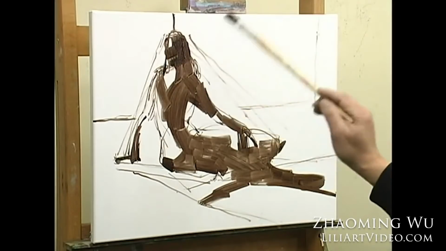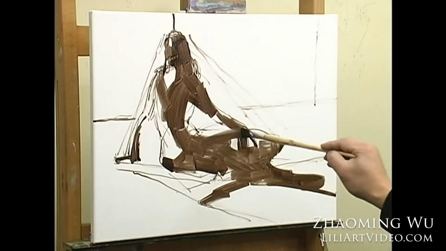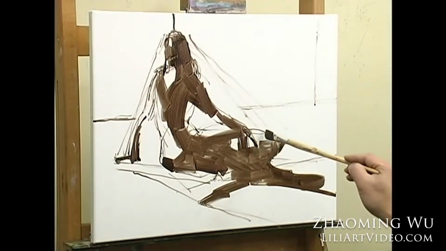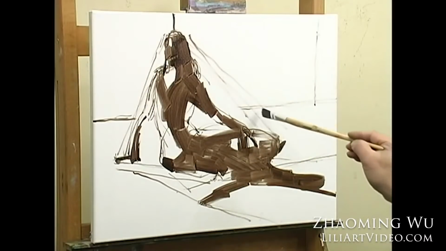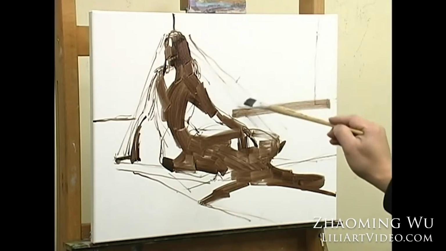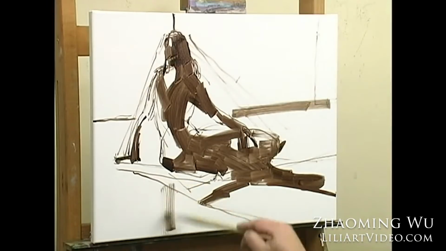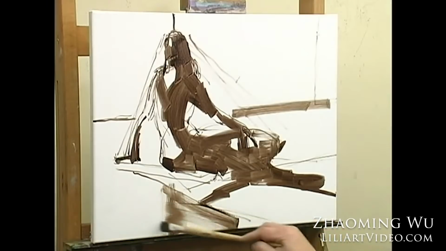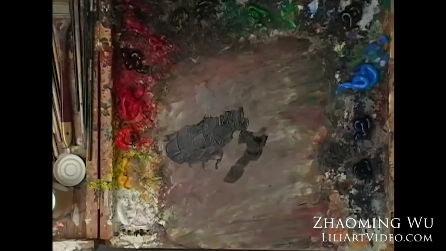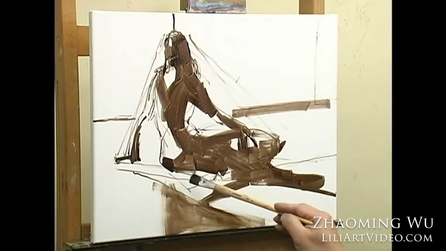Approximately like this. Just marking the value, light and shadow, not really painting, just marking this down.